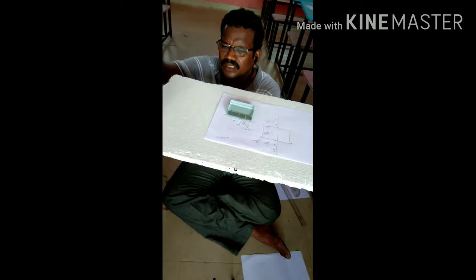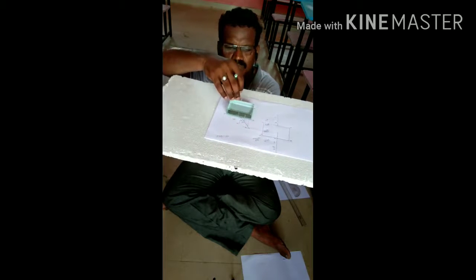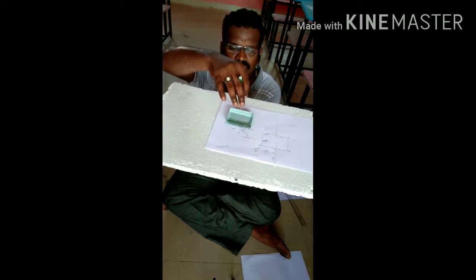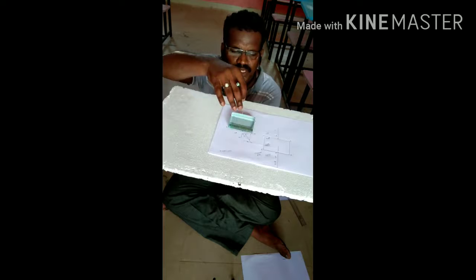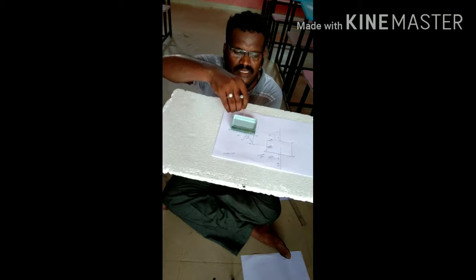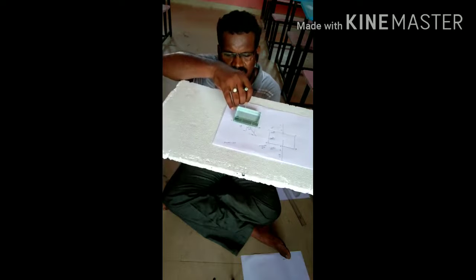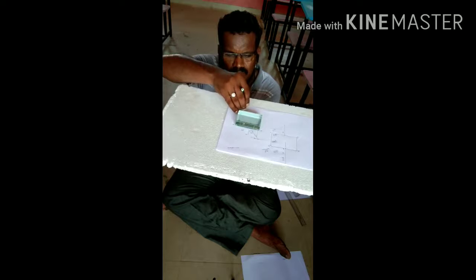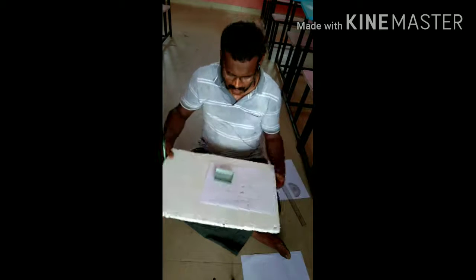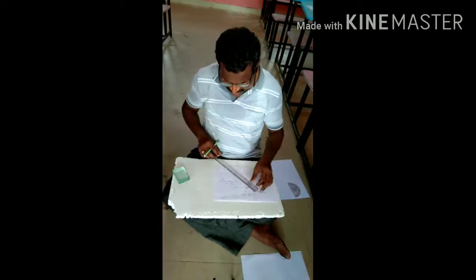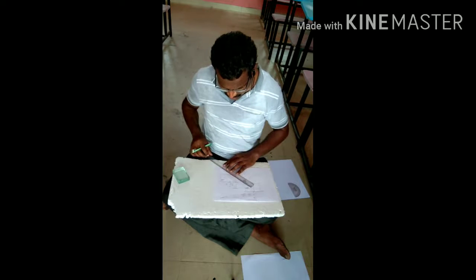Insert two more pins, so that the images of the pins PQ and the new pins are in the same line. The pins must be in the same line. Yes. Now remove the glass slab. After removing the glass slab, we should join the line to this.